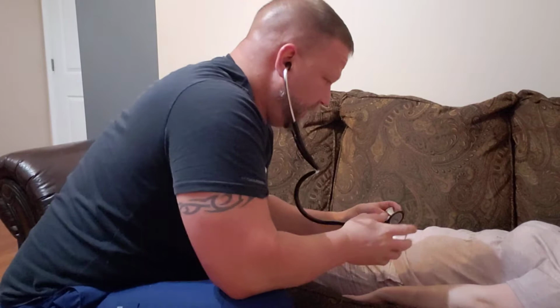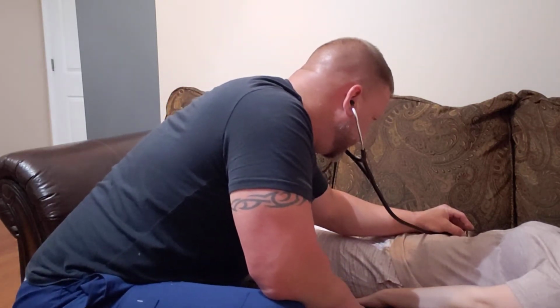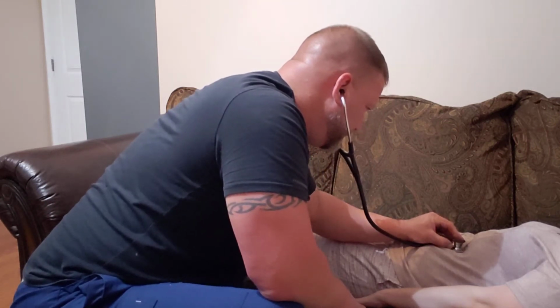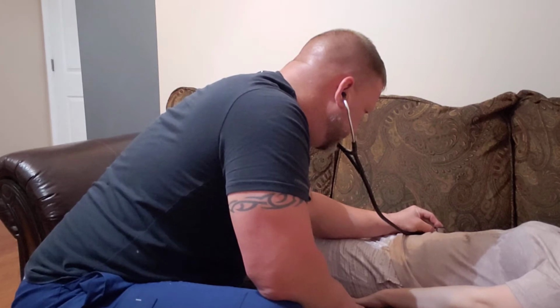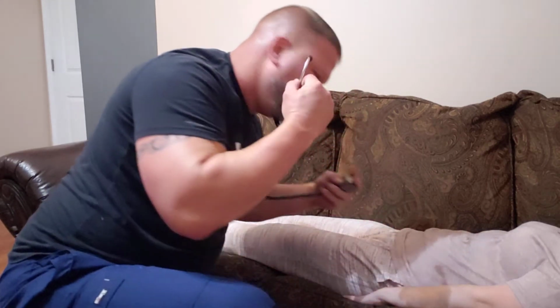We'll then move on from that part to auscultation, and we'll be listening to bowel sounds in all four quadrants. And for that, we'll use our stethoscope, using the diaphragm. Okay, active bowel sounds are present in all four quadrants.